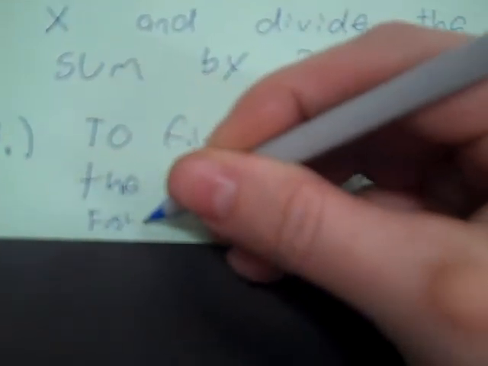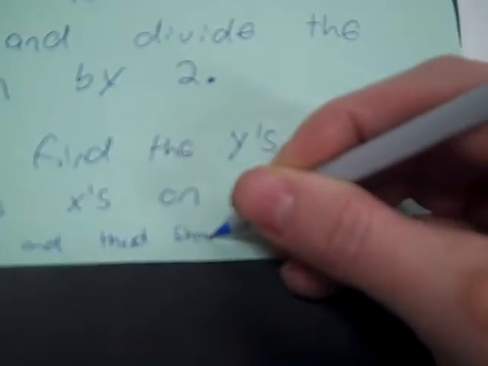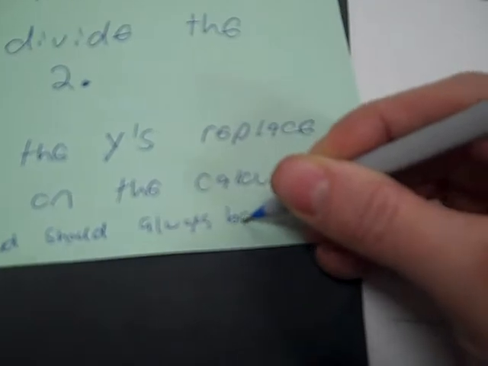To find the y's, replace the x's in your calculator, but the first and third y's should always be 0, because these are the roots. We're going to check that, but they should be 0 when it's set up in this formation.